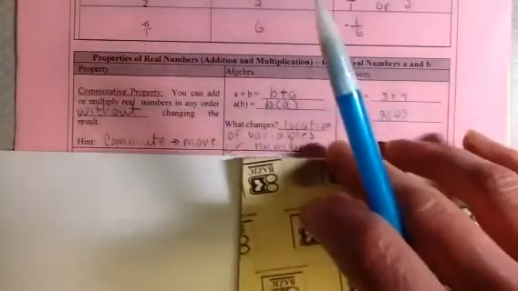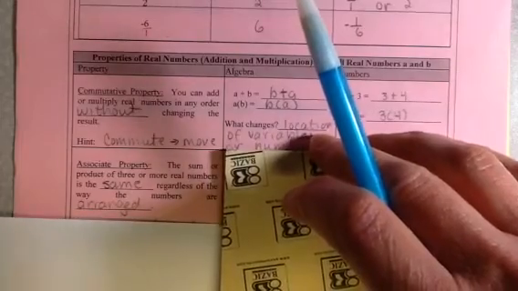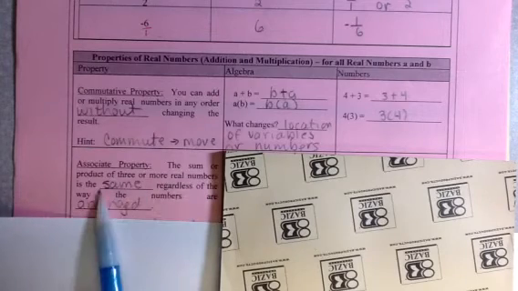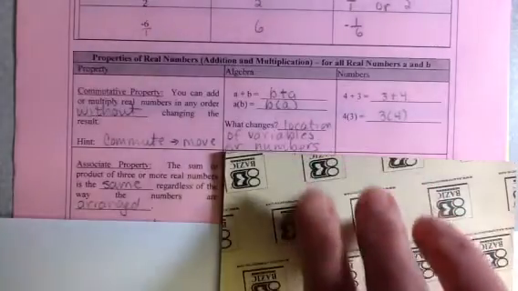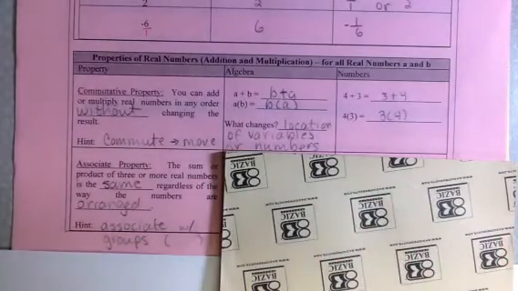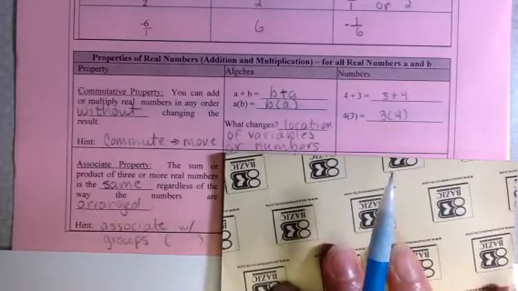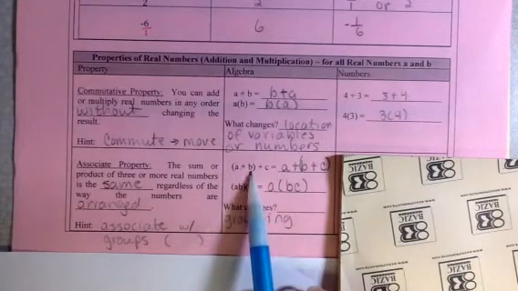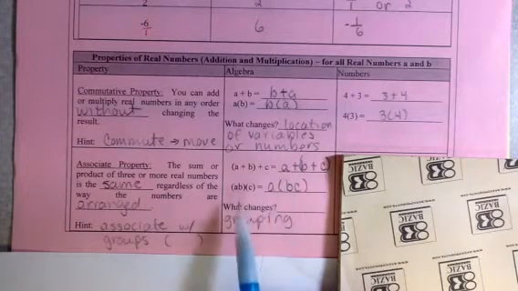Now we're going to move down to the next property, and that property is the associative property. So with the associative property, the sum or the product, so when we add or multiply, of 3 or more numbers is the same regardless of the way the numbers are arranged. So with associative, think of associate, like when you associate with different groups. The grouping will change, but the value will not on either side. So let's look algebraically, the algebra behind it. We can group A and B and then add C to it, or we can group B and C and add A. Same thing with multiplication.